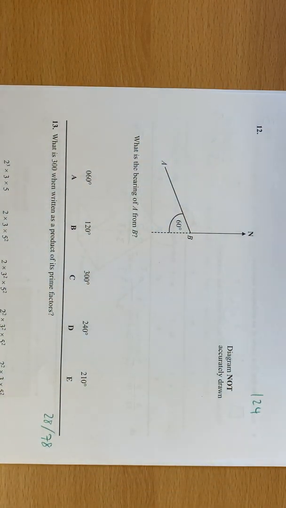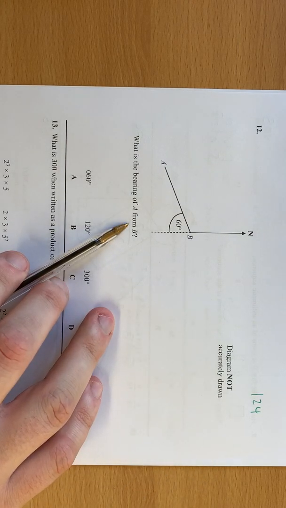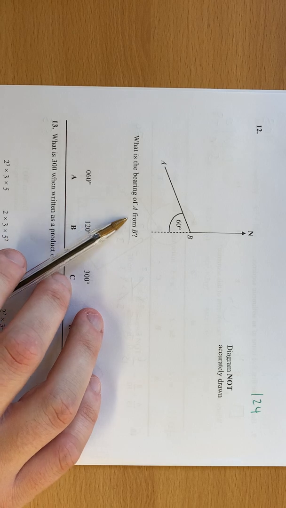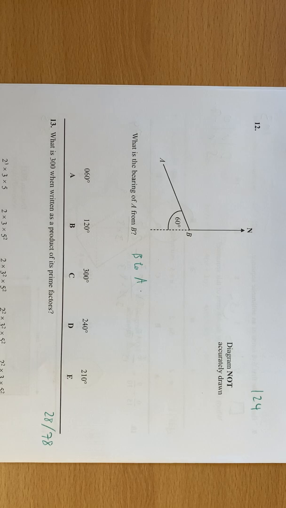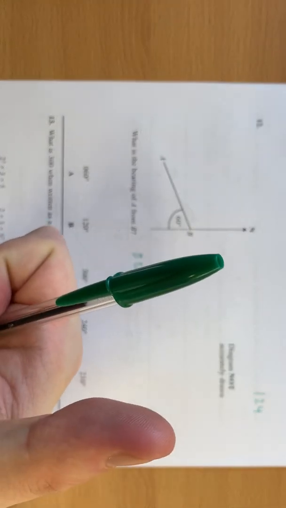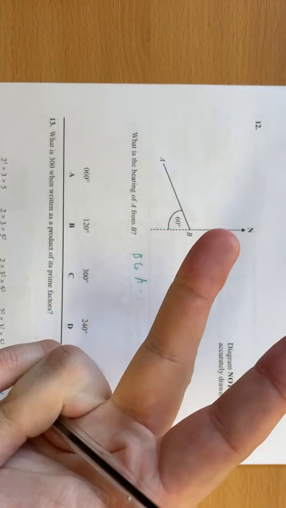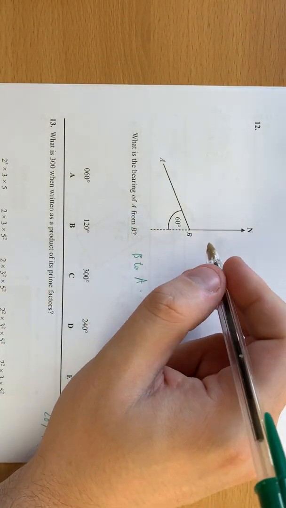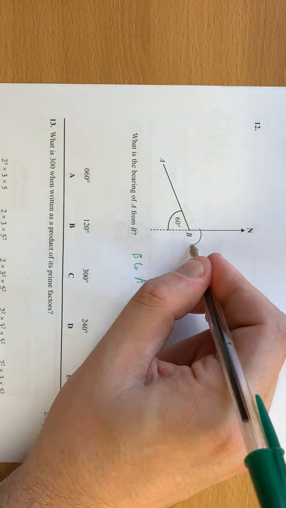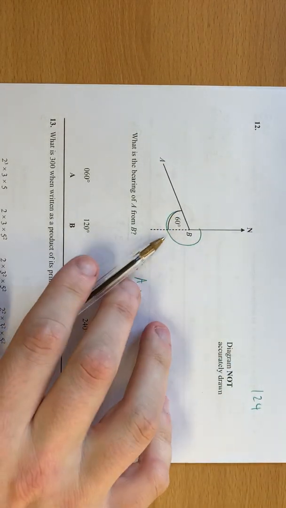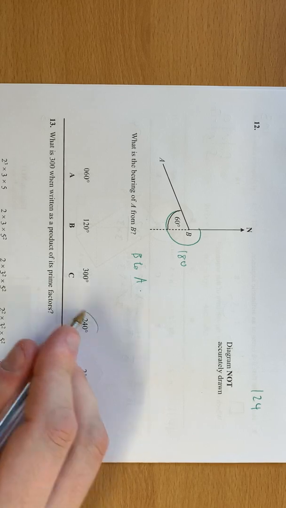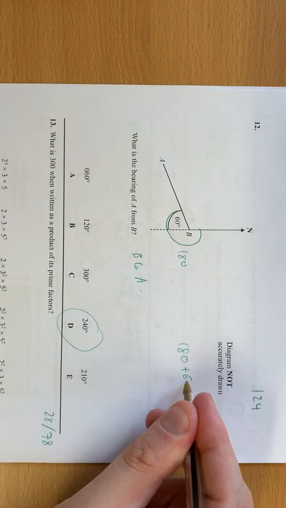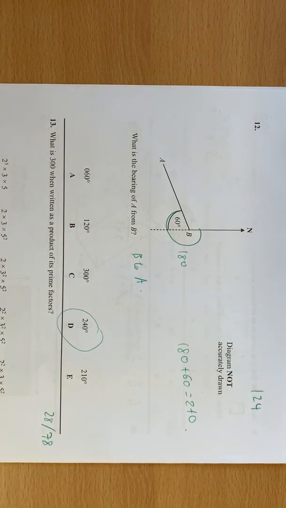Okay, number 12. Now with bearings, it's really important to understand the differences between what this says and what it actually means. What is the bearing of A from B really means B to A. Now obviously with bearings, you have 3 figure degrees from the north line clockwise. So actually, I want this angle here. Now, angles on a straight line add up to 180. I'm told this angle, so it must be this one. So I've got 180, add 60 for 240.